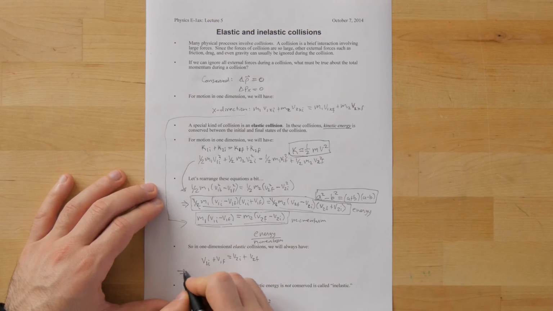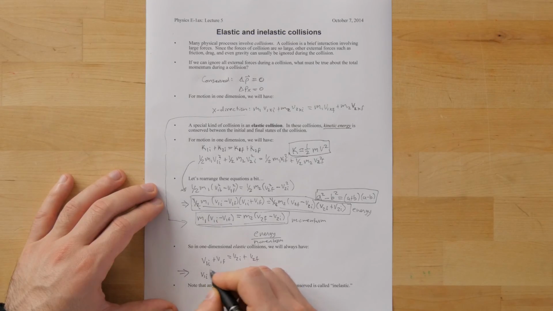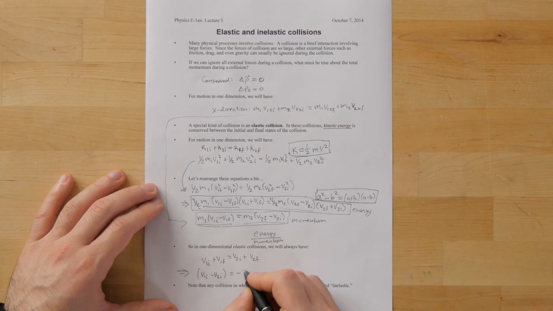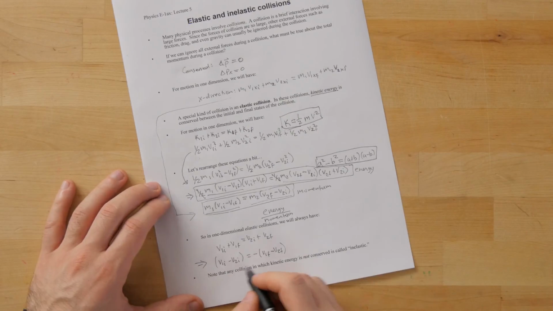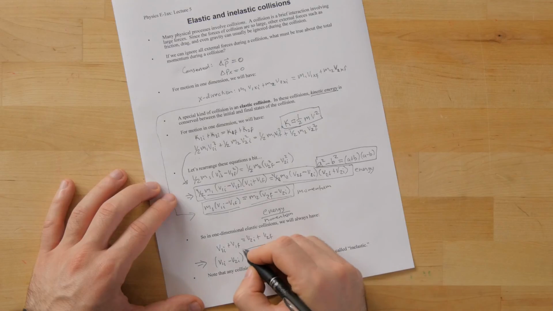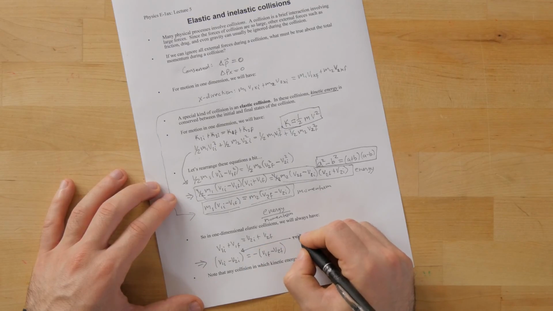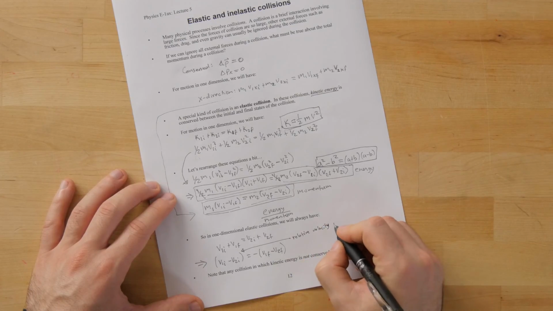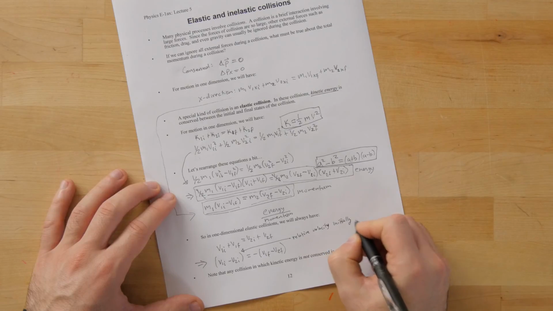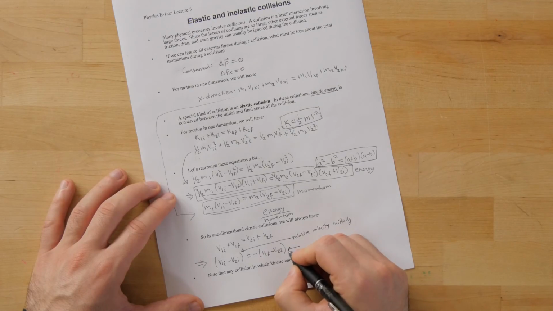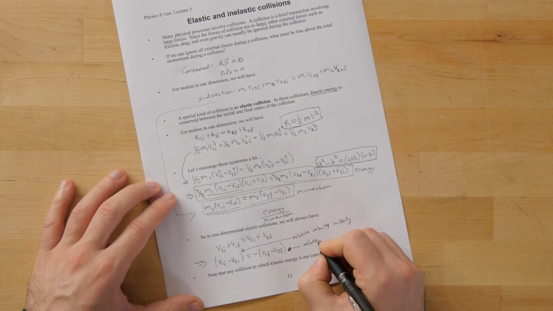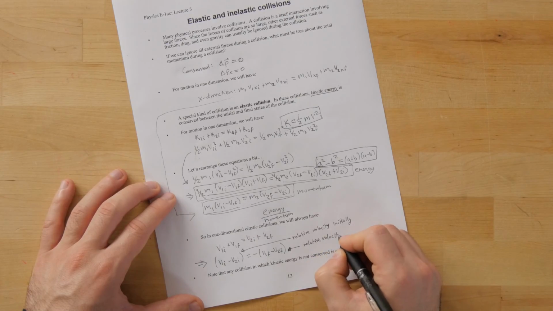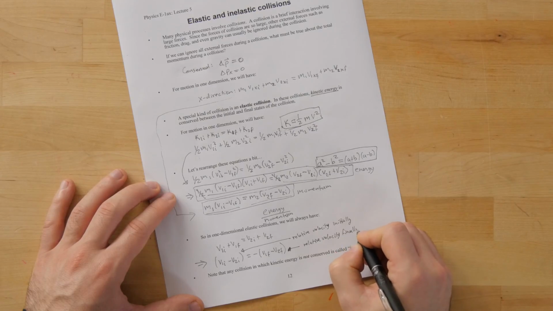and this can be rearranged to give you v1 initial minus v2 initial is equal to minus (v1 final minus v2 final). And if you notice, this right here is the relative velocity initially, and this is the relative velocity finally.